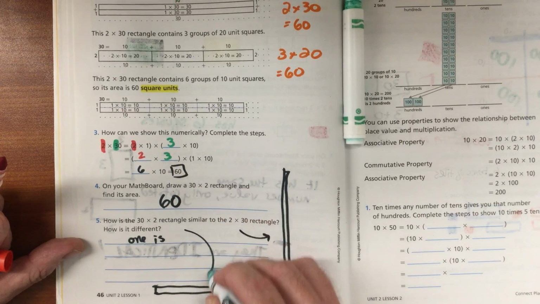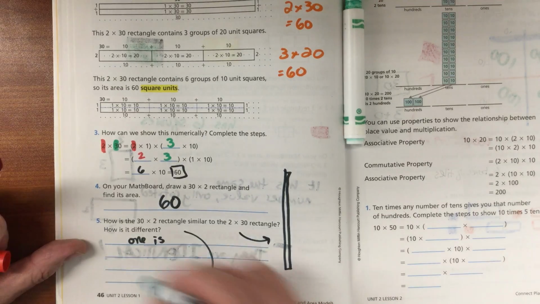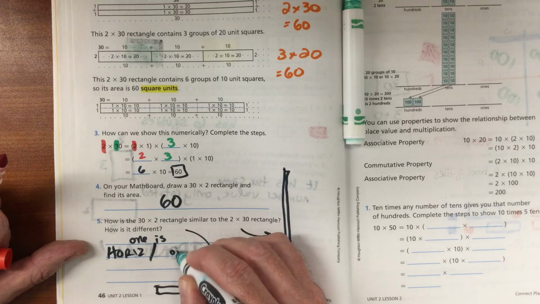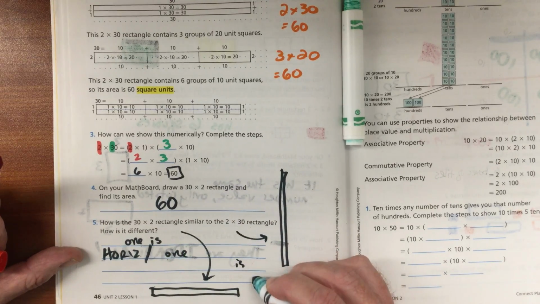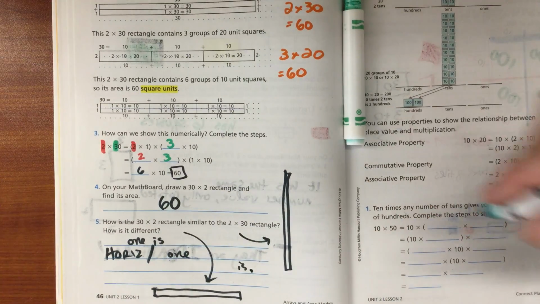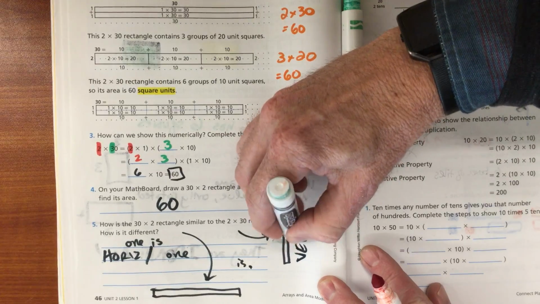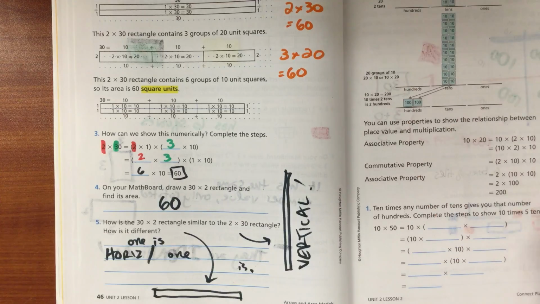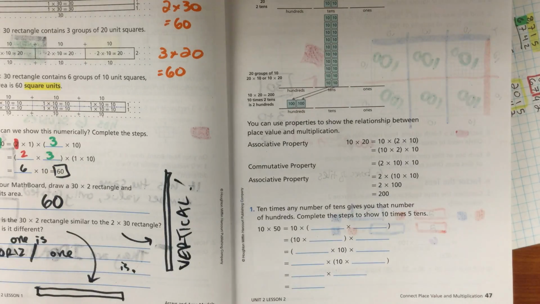How is it different? One is horizontal. One is, put it this way, vertical. Okay? All right, so that is 2-1. Feel like some 2-2? I thought you did.